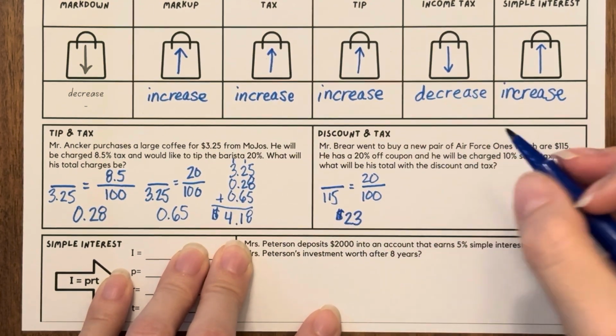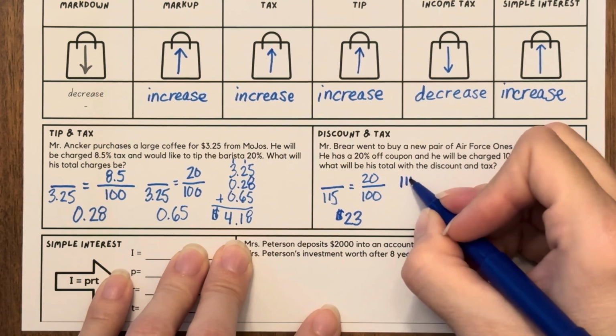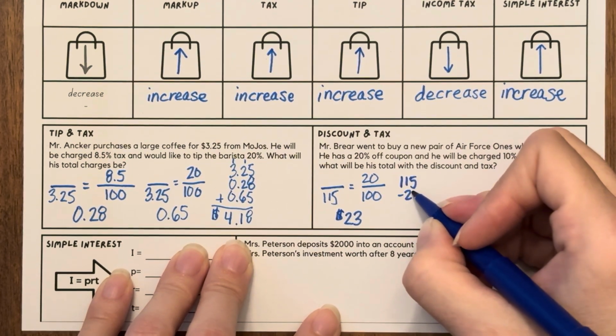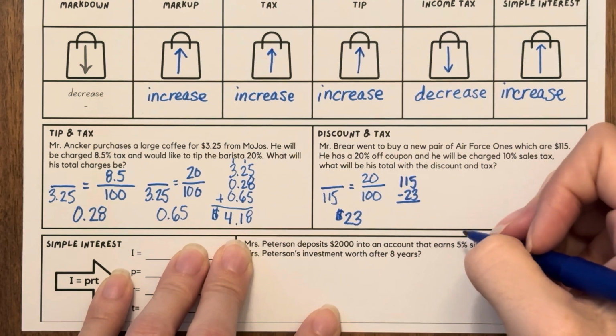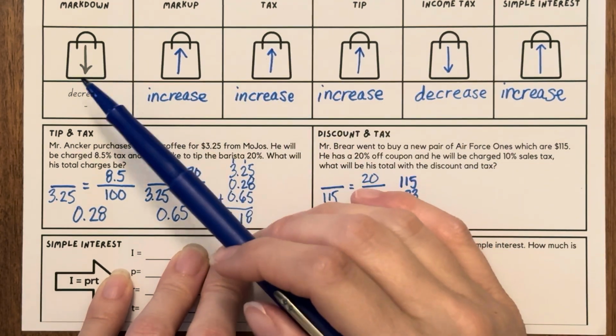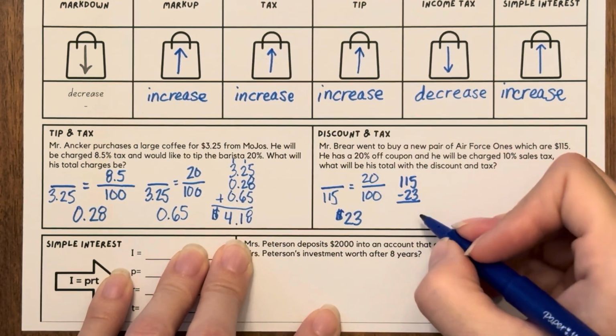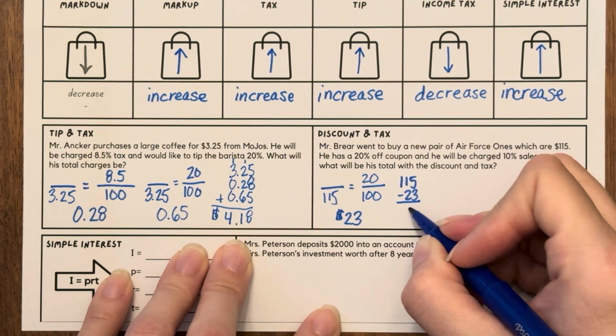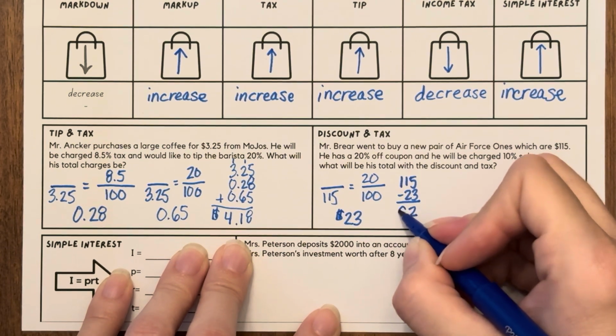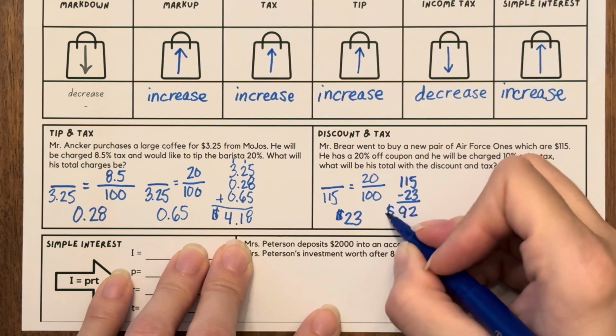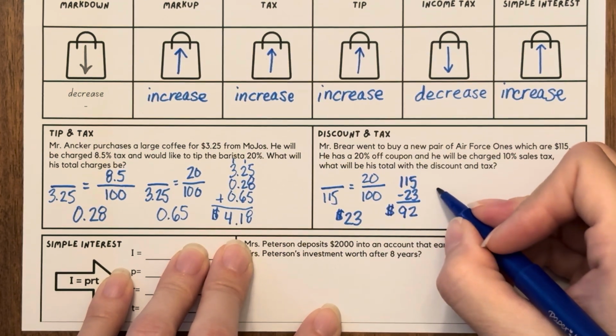So what we're gonna do first is take that $115 and subtract 23, okay? Because we know that when we mark down something, the price decreases. We just talked about that above. Okay, so the new price of the shoes is $94.